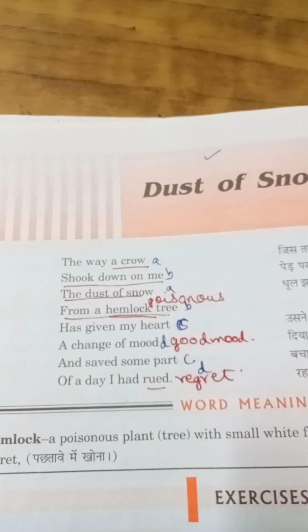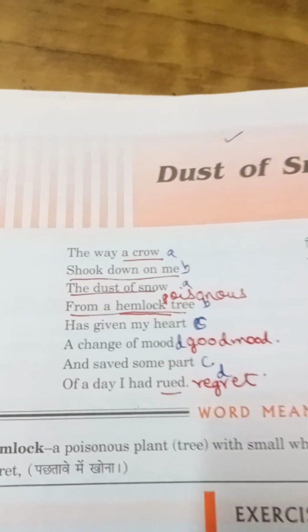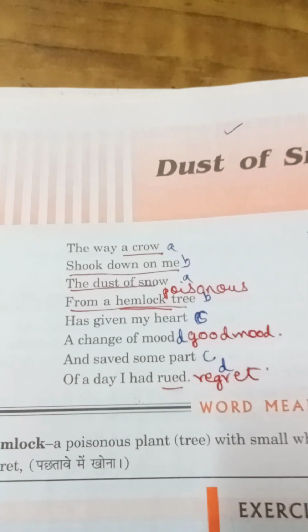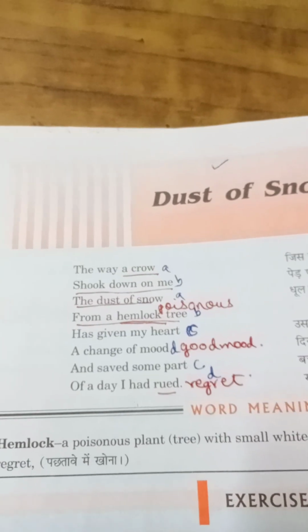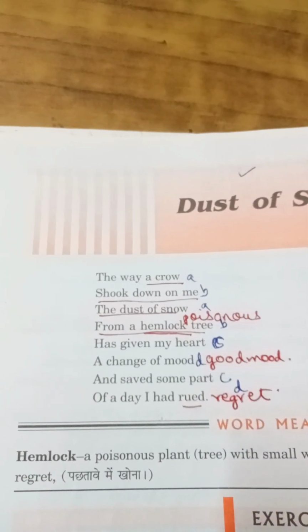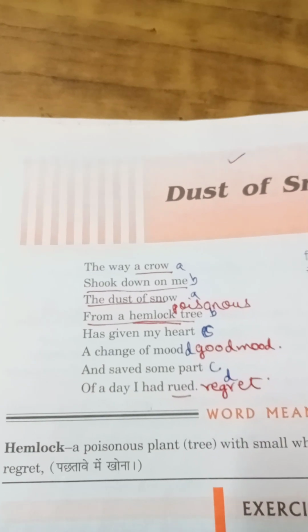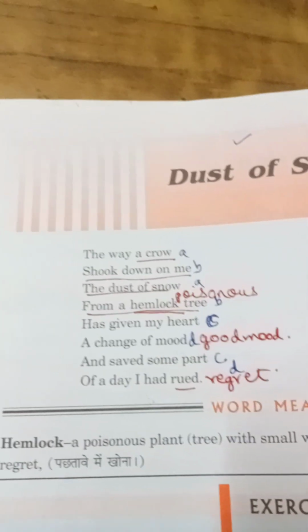At least some part of that day had been pleasant, since it had given him a new experience that he had to treasure. So the poem emphasizes the curative power of nature.